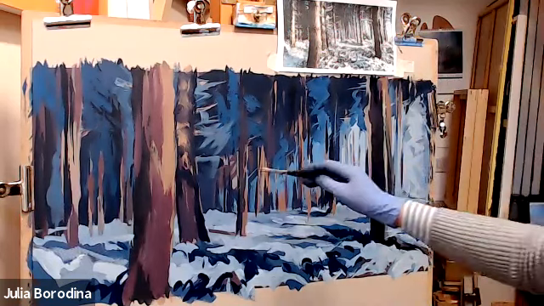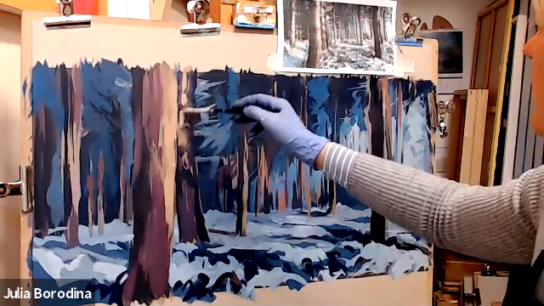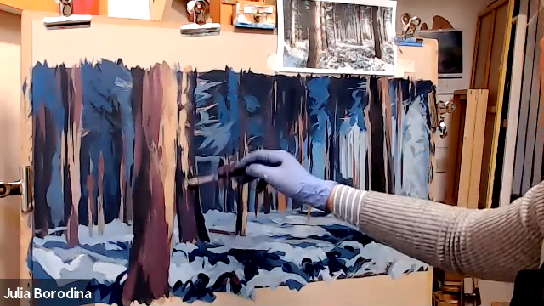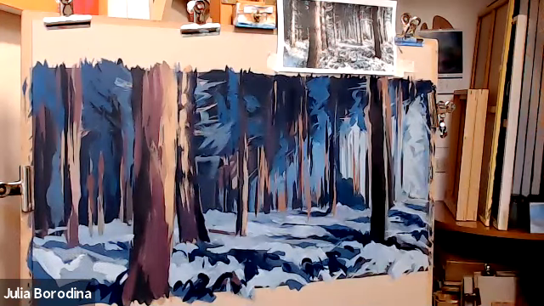Also, just stay within its silhouette a little more. Okay, so that's starting to look a little bit more as a unified form, this tree, rather than just broken down.